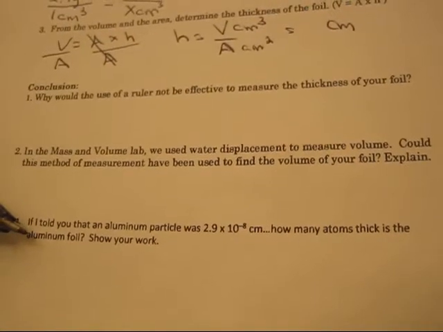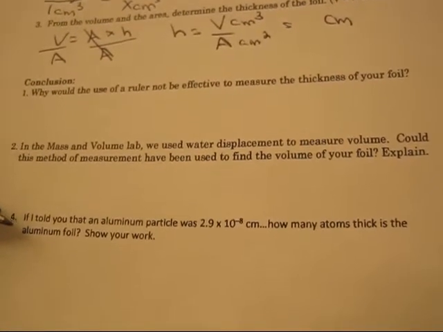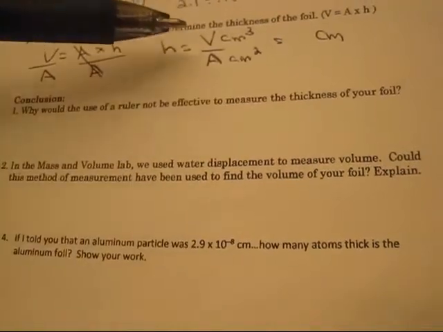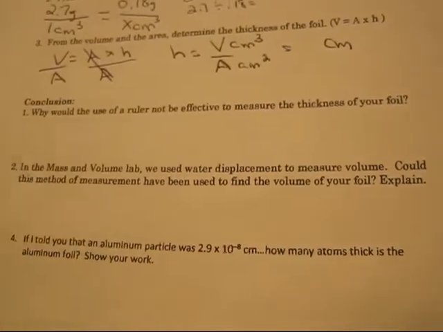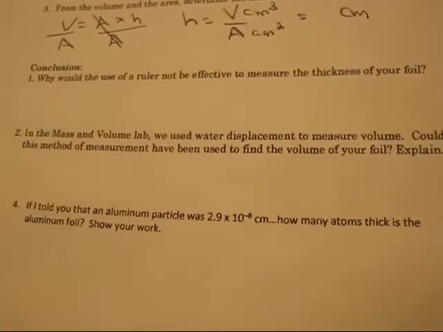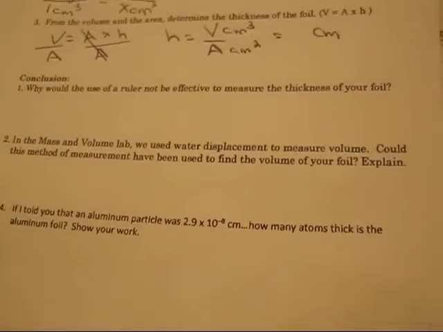The aluminum foil, this last question here, once you get these centimeters, if an atom, so we'll do a ratio here.